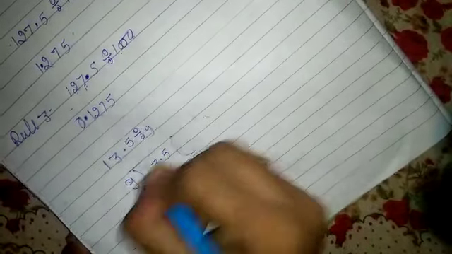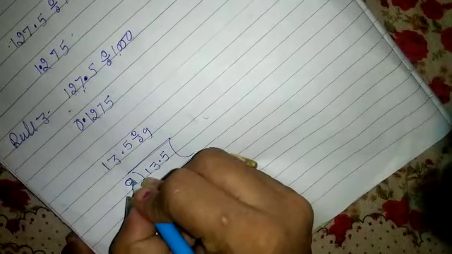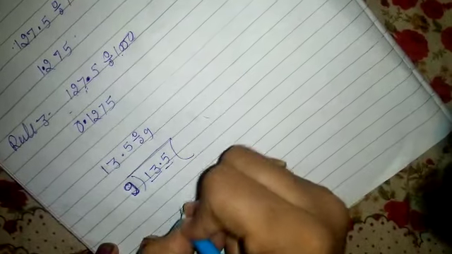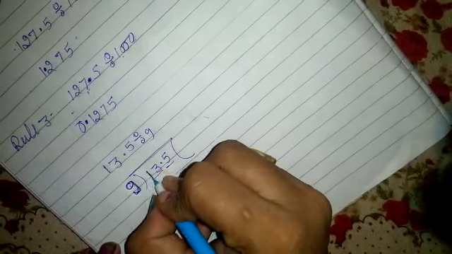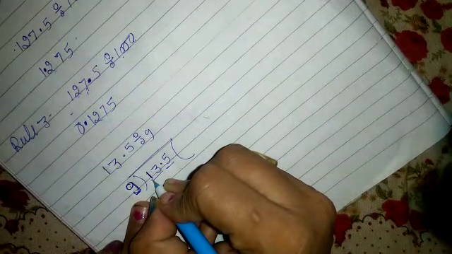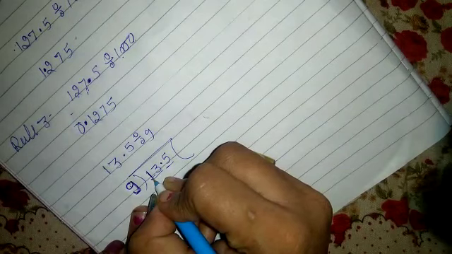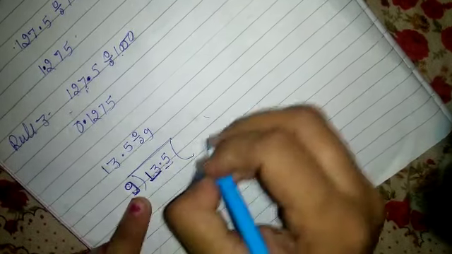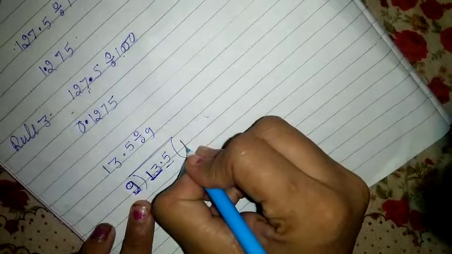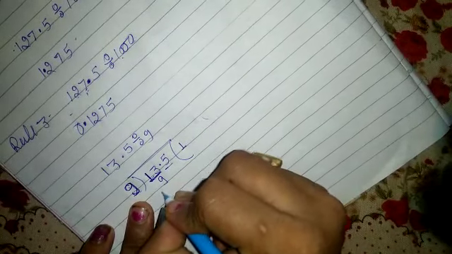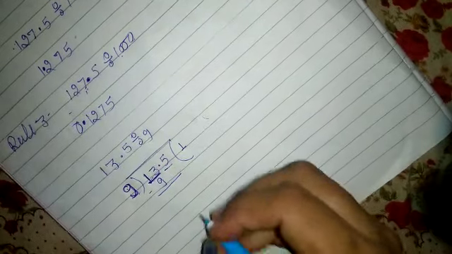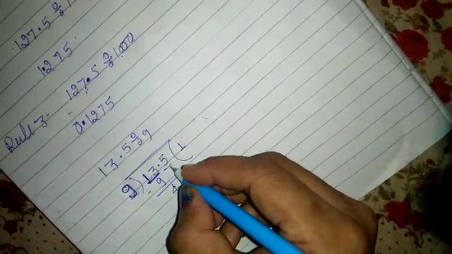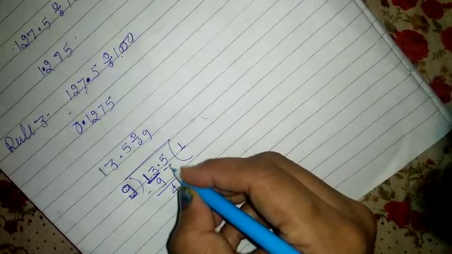Divide 13.5 by 9. So students, you can see that this is a whole part and this is a decimal part. So when we divide 1 by 9, you can see that 1 is less than 9. So we will take both numbers. Okay, so 9 1 is 9. When we subtract it, 4. And students, now when we take the carry, we will write carry.